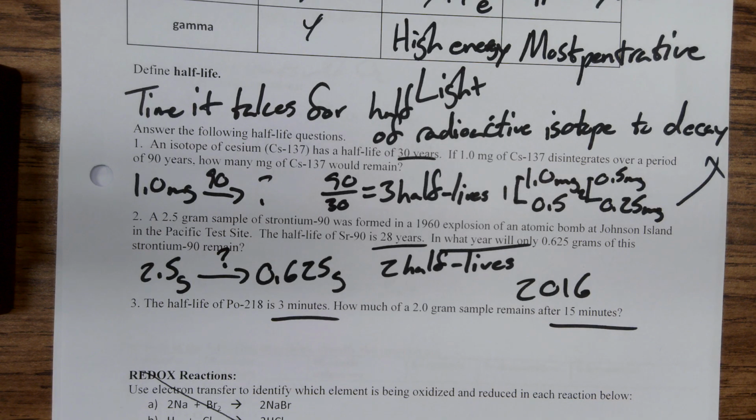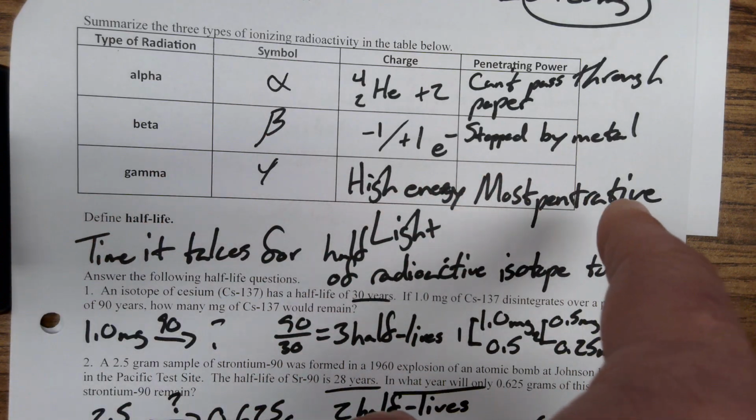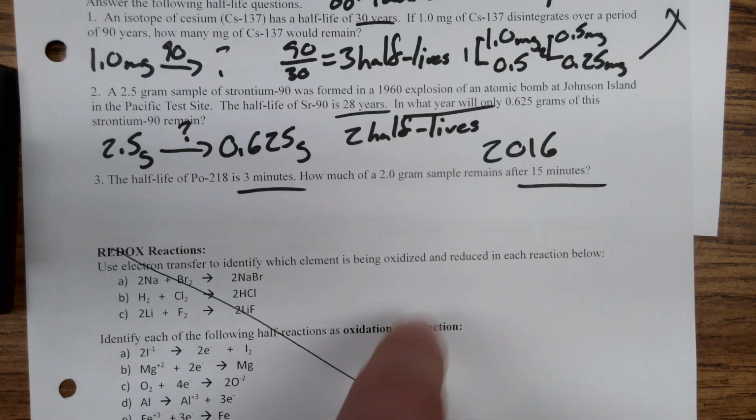For the radioactivity, I would focus on two things. I would focus on the symbols, I'd focus on penetrating power, and I would focus on my ability to determine the half-life of something.